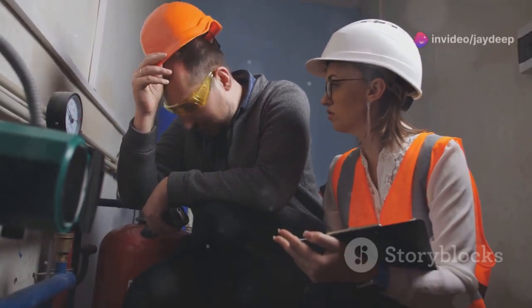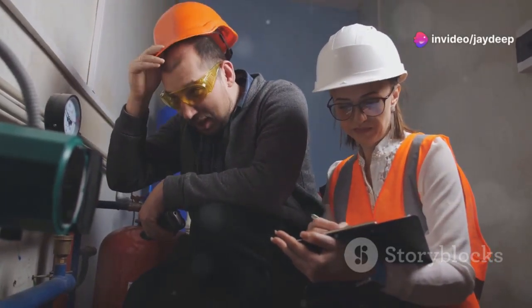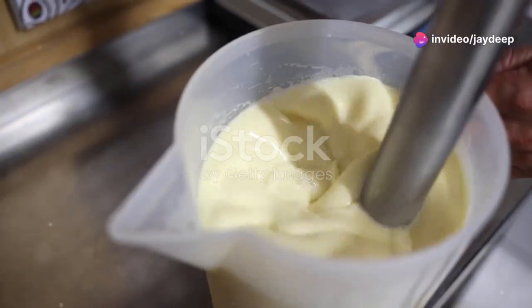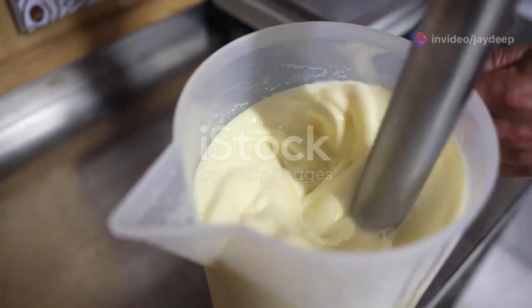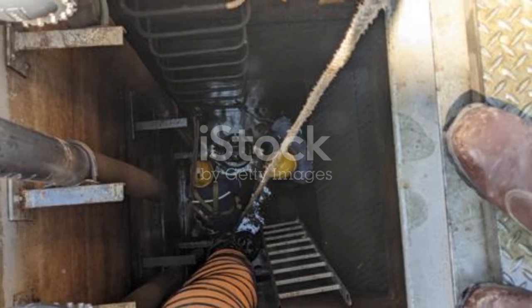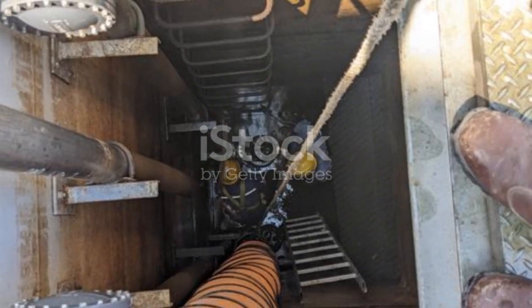This involves breaking down each task in the workplace to identify potential hazards. By understanding every step of a process, we can pinpoint where things might go wrong. It's like piecing together a puzzle, where each piece represents a potential risk.